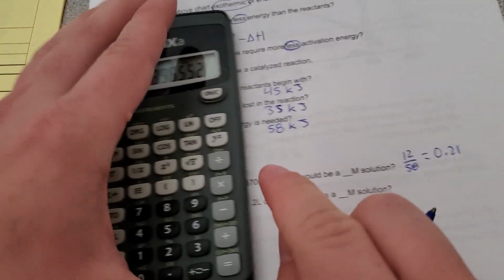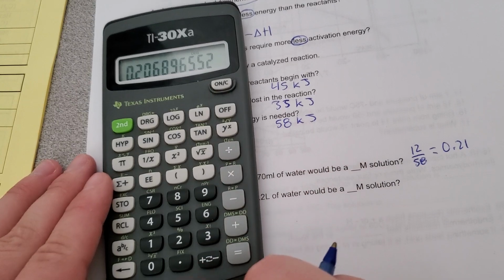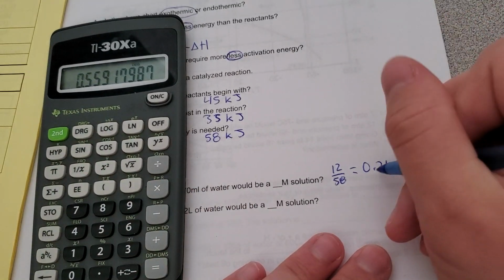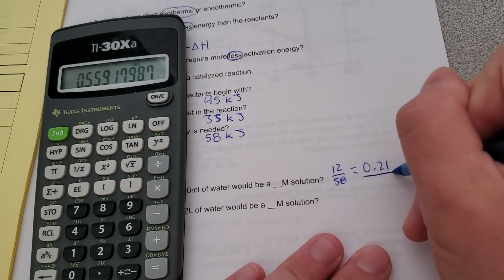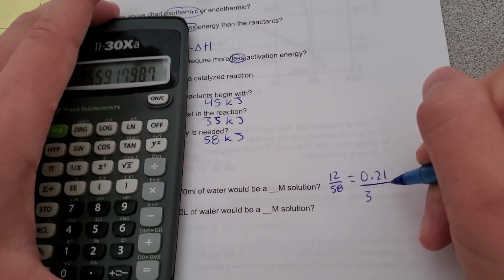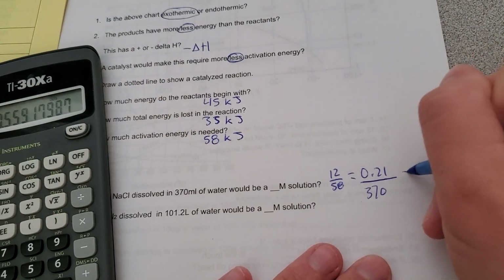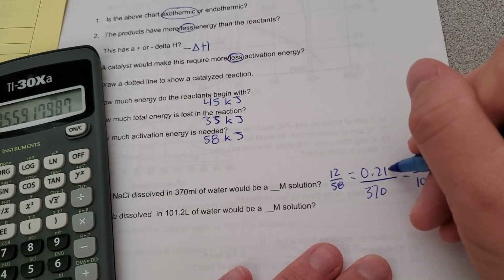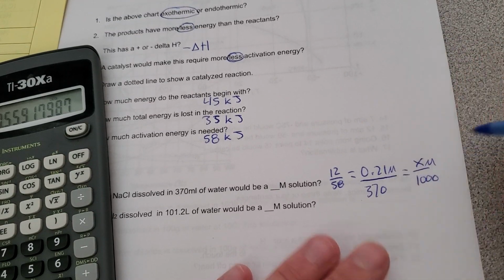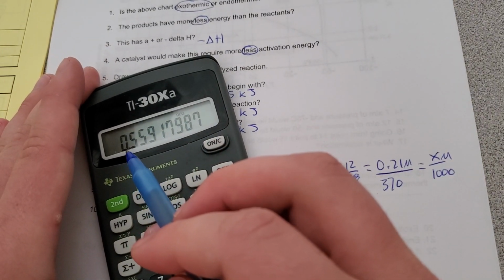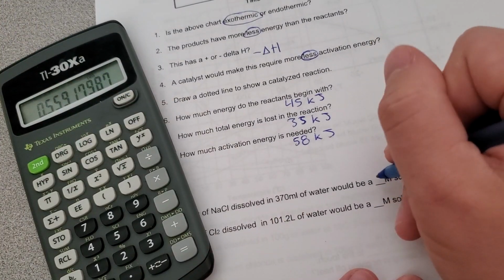So that's 0.37 liters. I'll write it like this so you guys can understand it. Equals x over 1,000. That's just what I did right there. I just simplified it a lot. And we end up with 0.56 molar.